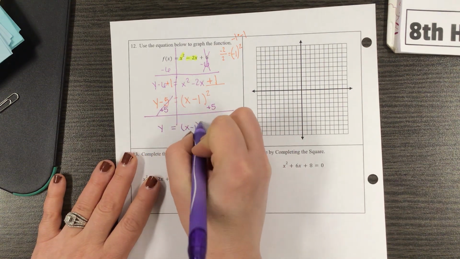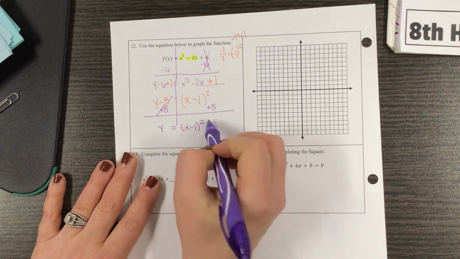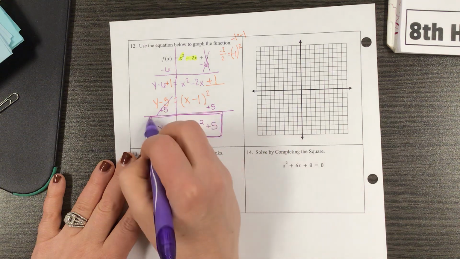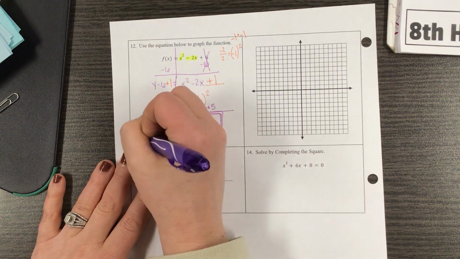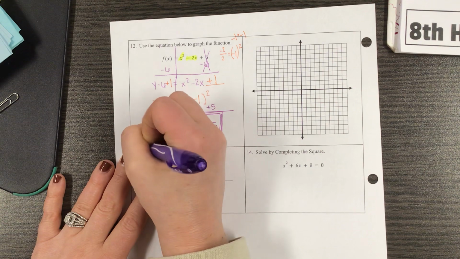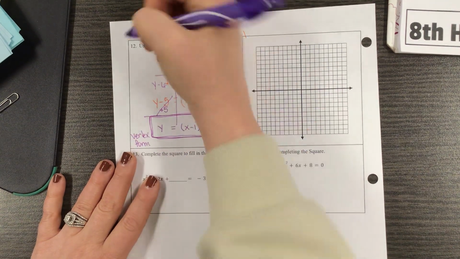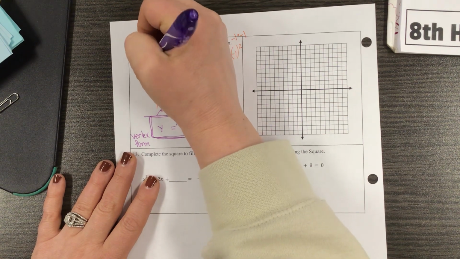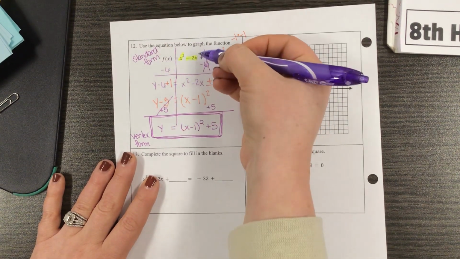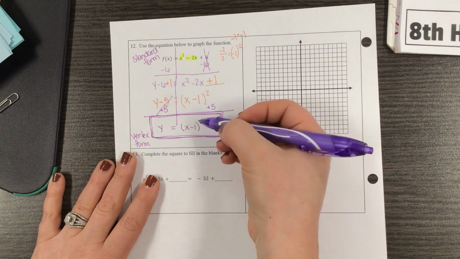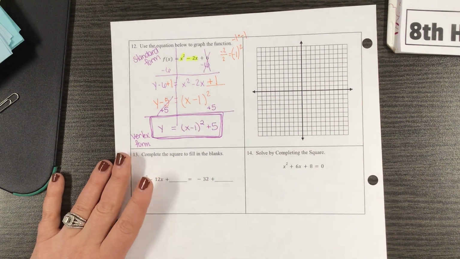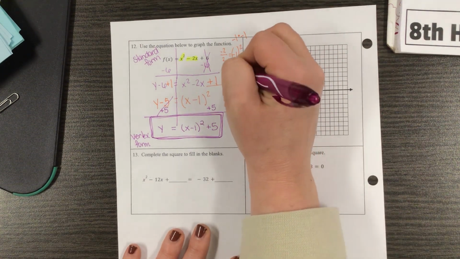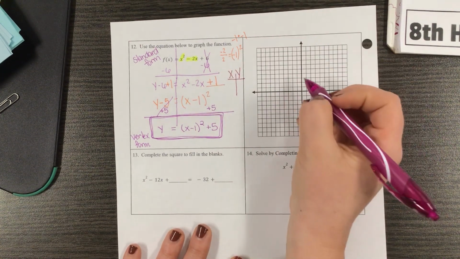And when you have vertex form, it has a parentheses squared with a number out back. This is vertex form. This was standard form. So I gave you standard form, you converted it into vertex form. Why do we want vertex form? We want vertex form so that we can state the vertex and make a table and graph.